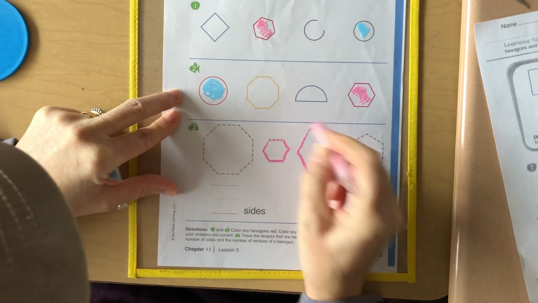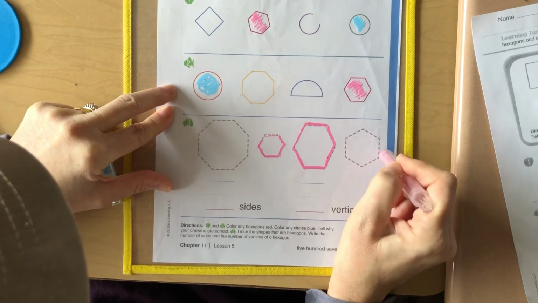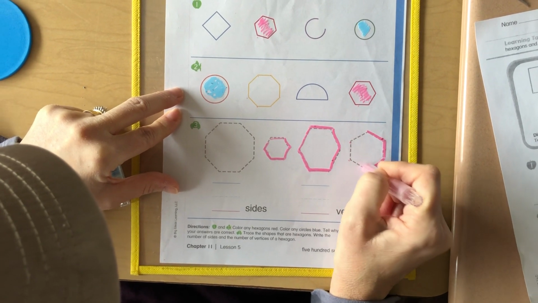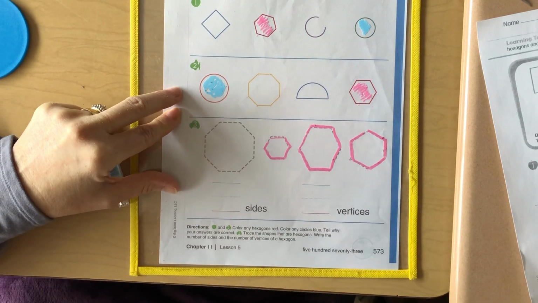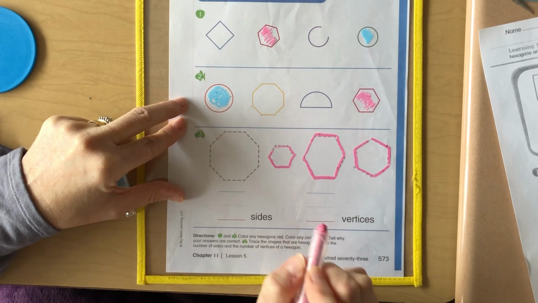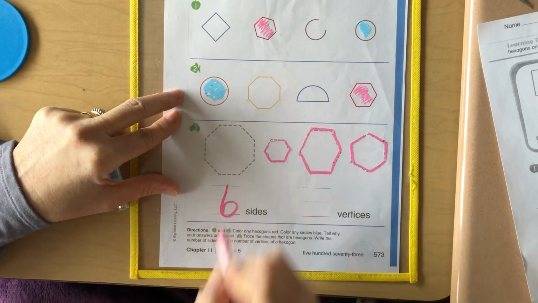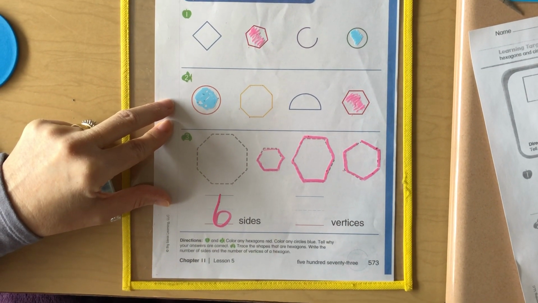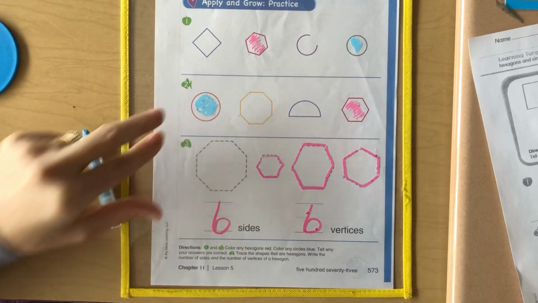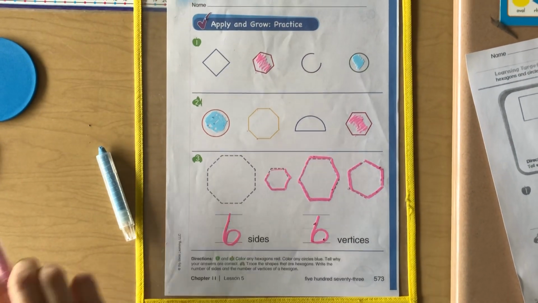How about this one? 1, 2, 3, 4, 5, 6. Awesome. Found another one. How many straight sides does a hexagon have? 6. Write your number 6 in the first blank. And how many vertices does it have? 6. Go ahead and write your number. Good. Okay, flip it over.